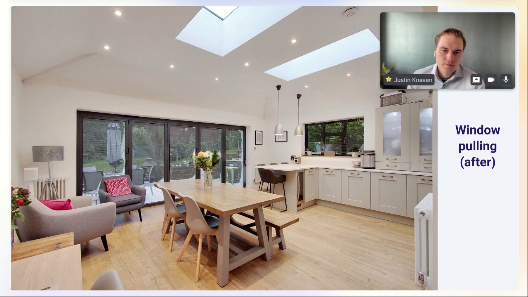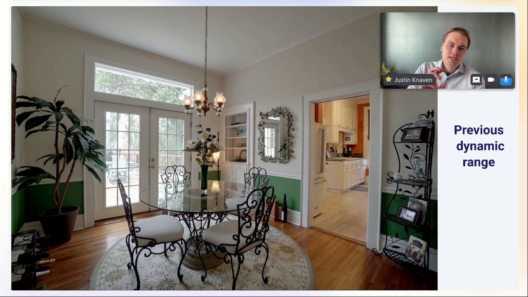And regarding the dynamic range I just mentioned, this is not a final edit that you're looking at right now. This is just the HDR blend, basically, before any enhancements that are being added.